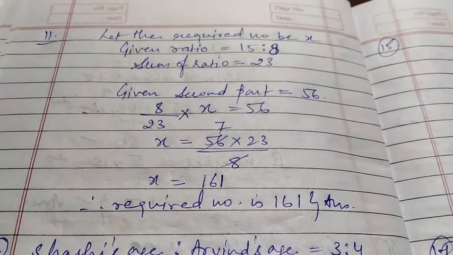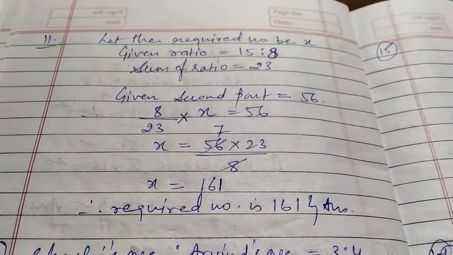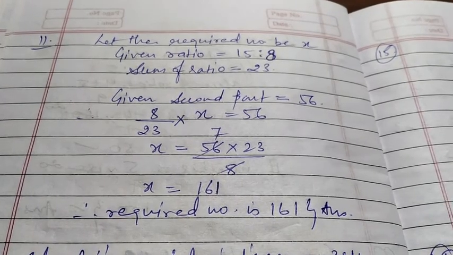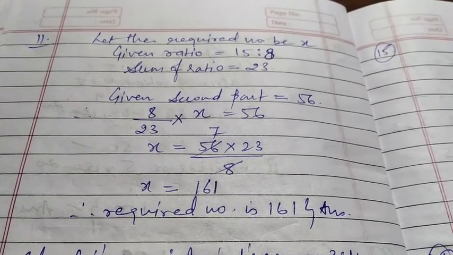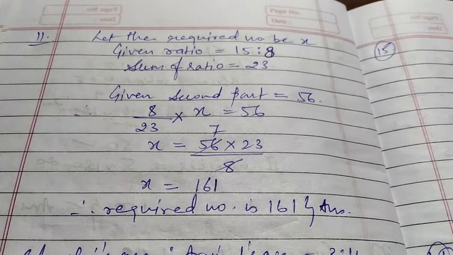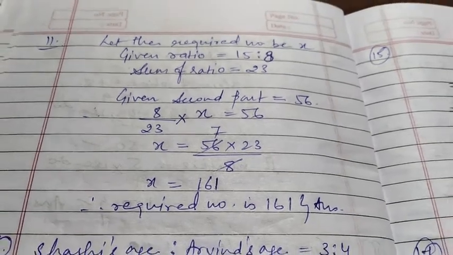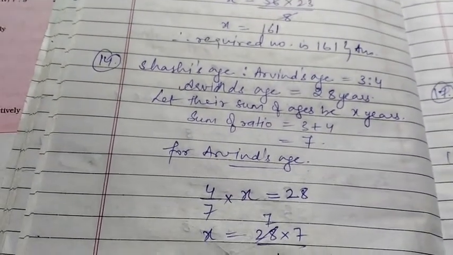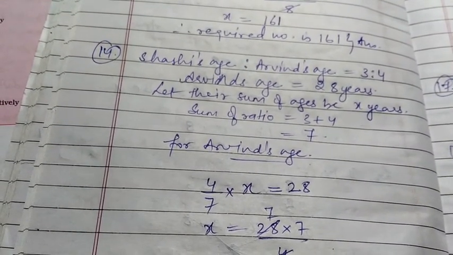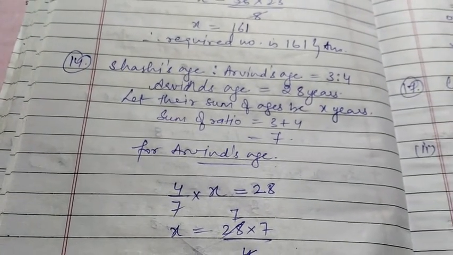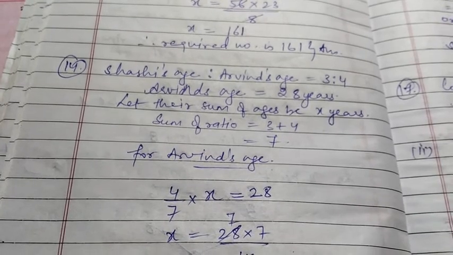You can also check this question by the second part value you have. You can find the first part value by subtracting it from 161. Then the two parts which you have got, you add them, and again you will get the number 161. It means your answer is correct. Then with the same method, I think class, you can solve question number 12 and 13. It is on the same method which I have taught you just now.